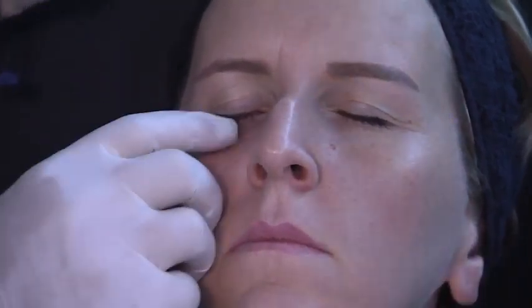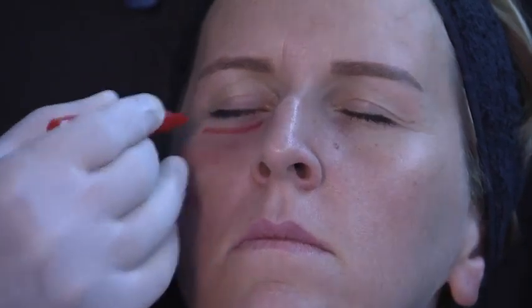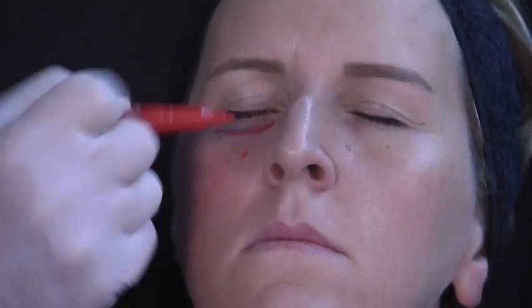I have to palpate the orbital rim. This is the orbital rim. And here is the exit of the infraorbital nerve. So I have this space in the middle where I'm going to go completely perpendicular and touch the bone under the muscle.